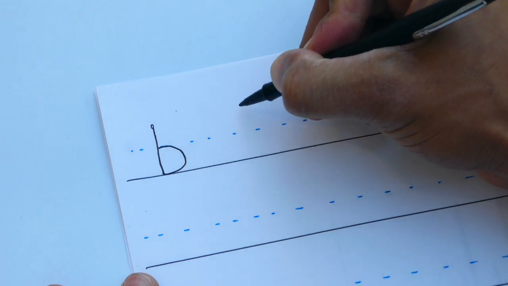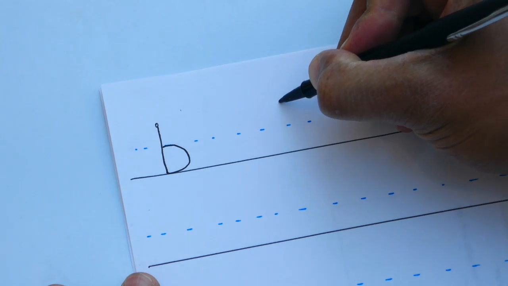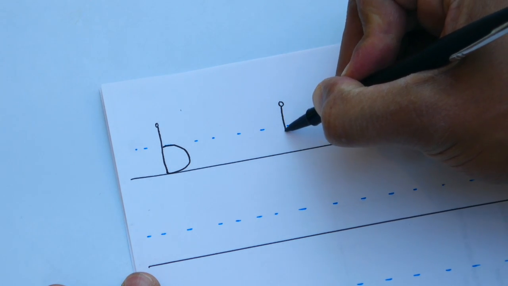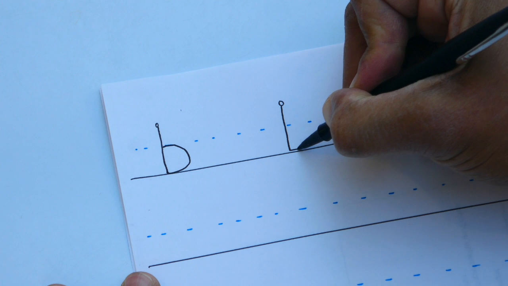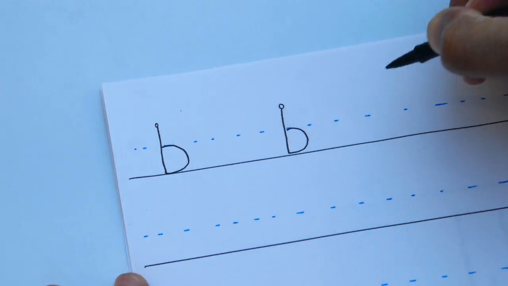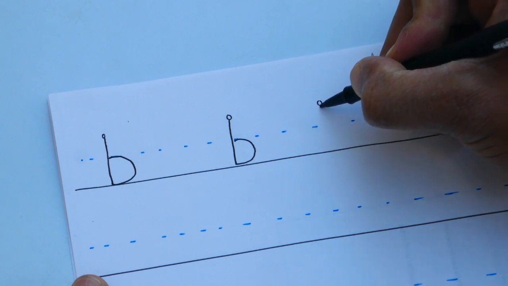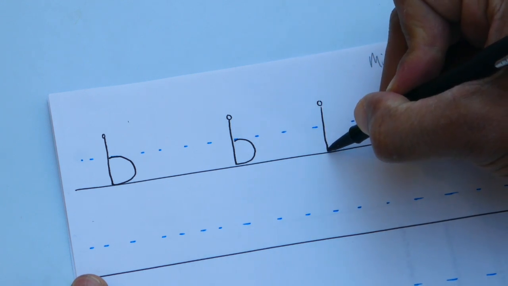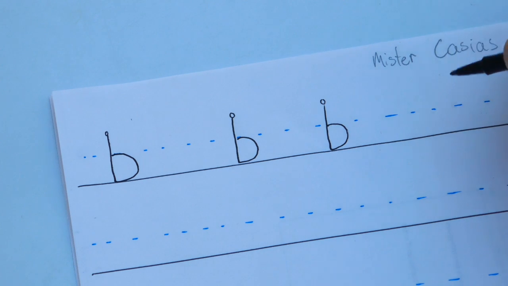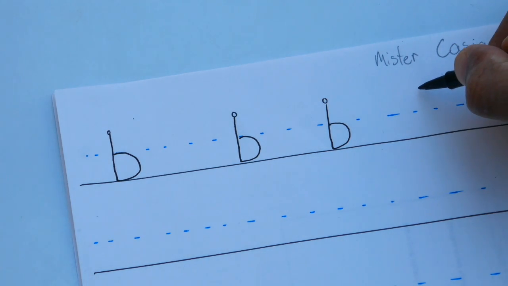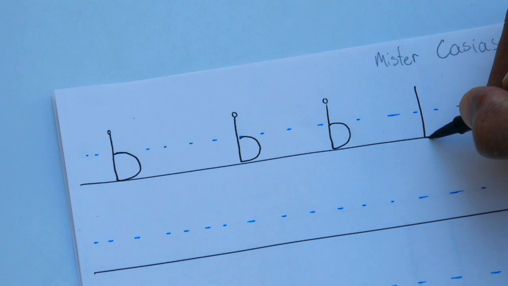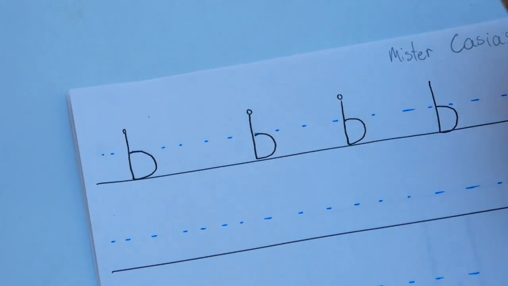So we start on top. We make a nice straight took, path. And again, I start on top here, took, path, and I try not to lift my pencil when I trace this.